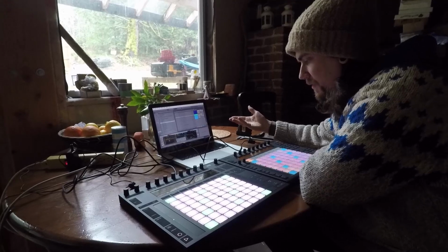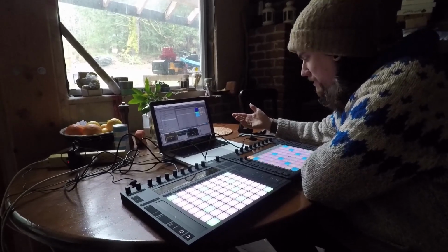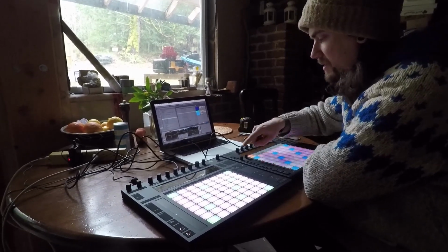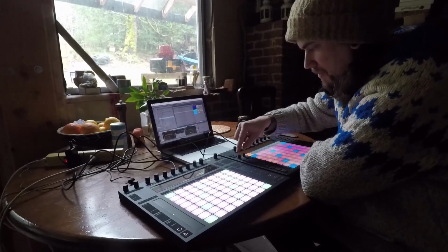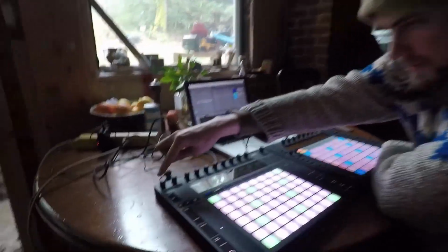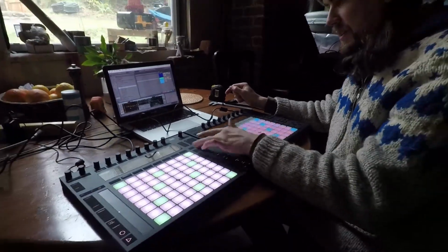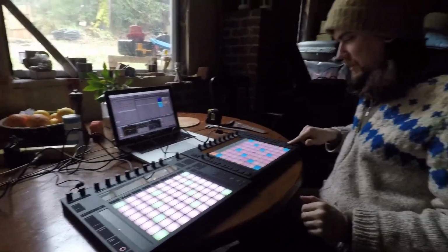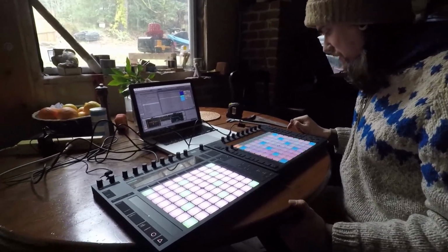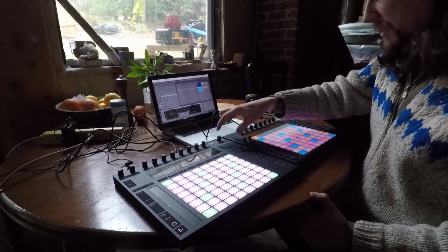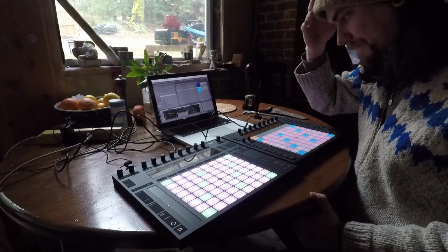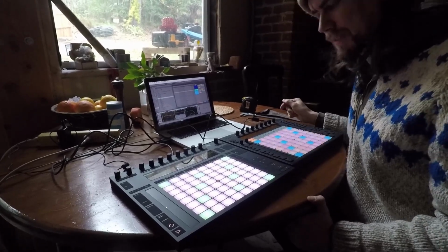Okay, so some major differences. The swing and tempo knob has been moved up to there, and the navigation has been moved to here as opposed to here. So I guess that works out. Things have been rearranged to be more intuitive.